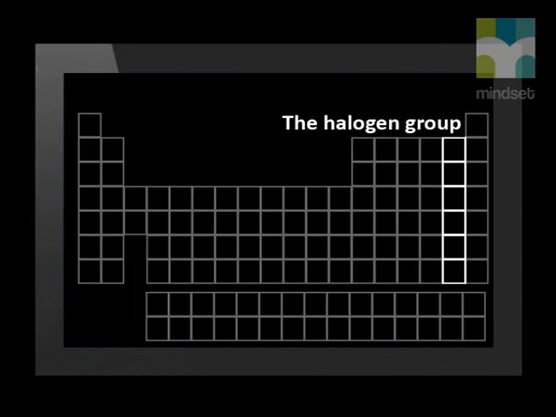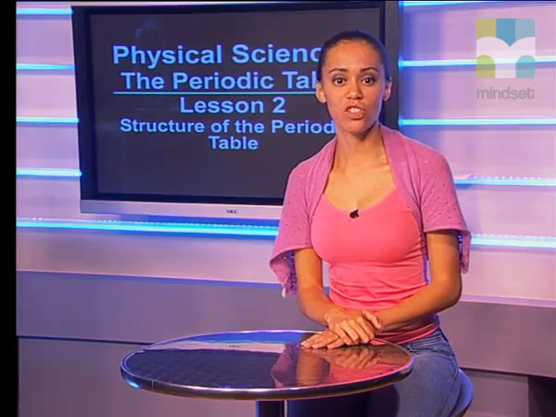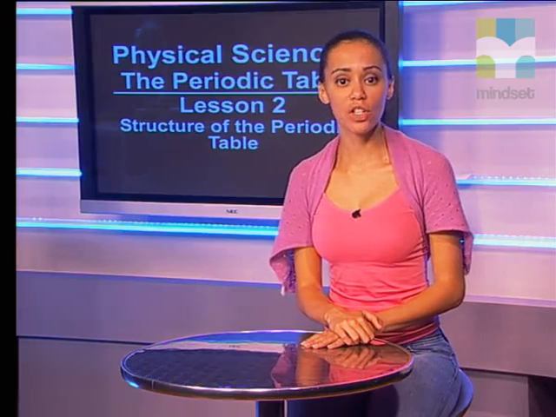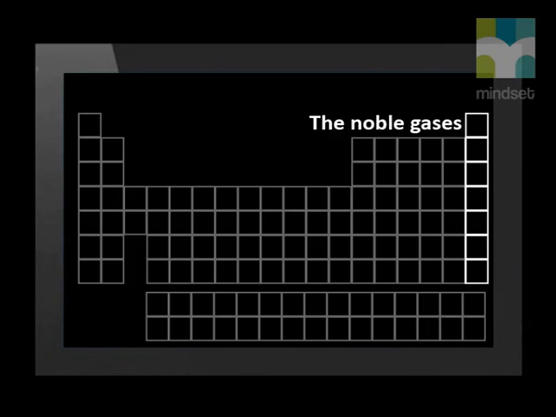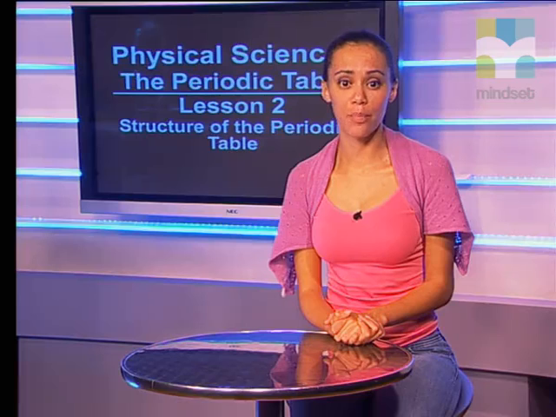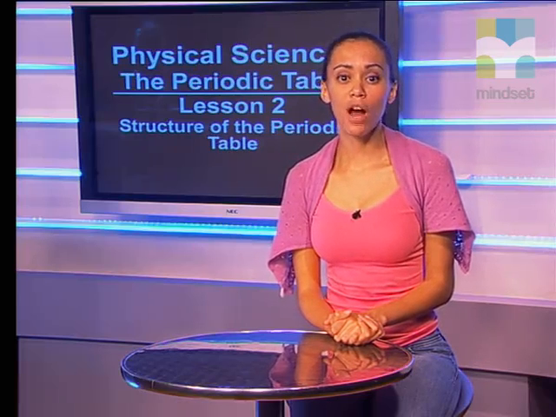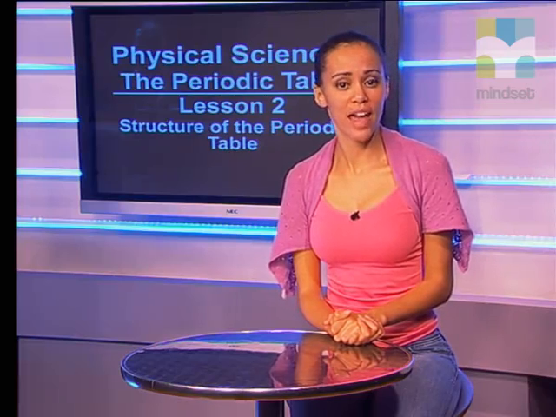Group 7 elements are called the halogens. The term halogen means salt former. All the halogens form salts when they join with other elements to form compounds. Elements in group 8 are called noble gases. As the name implies, all the elements in group 8 are gases at room temperature. They are also inert. This means that they do not naturally react or bond with other elements.